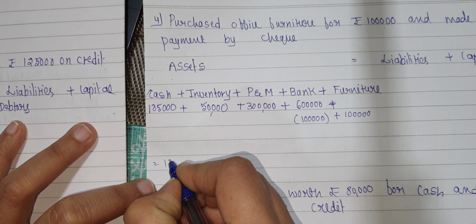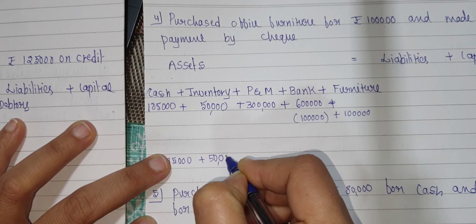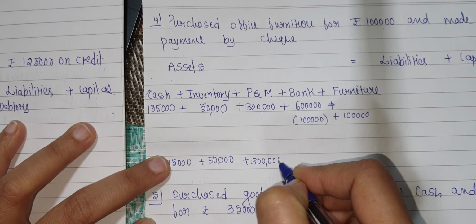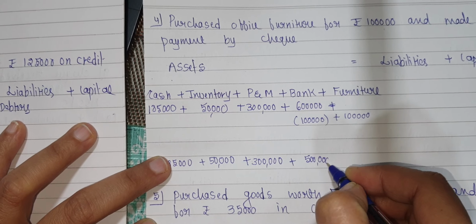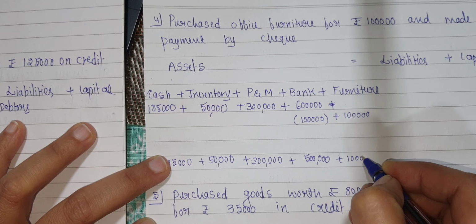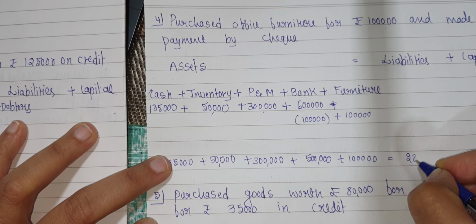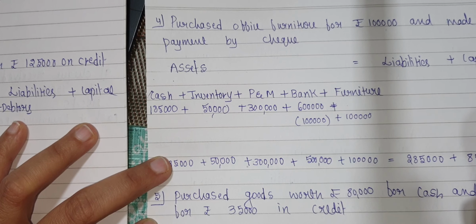So here 1,85,000 plus 50,000 plus 3 lakh plus 6 lakh minus 1 lakh, 5 lakh, and furniture amount, that is rupees 1 lakh. And what about liabilities? 2,85,000 plus capital 8,50,000.